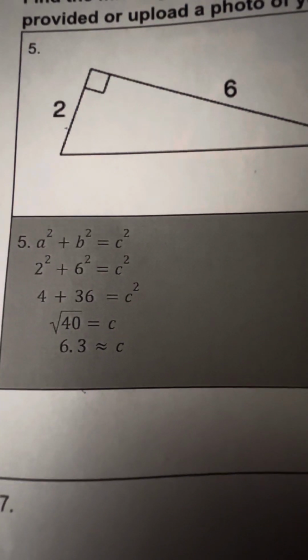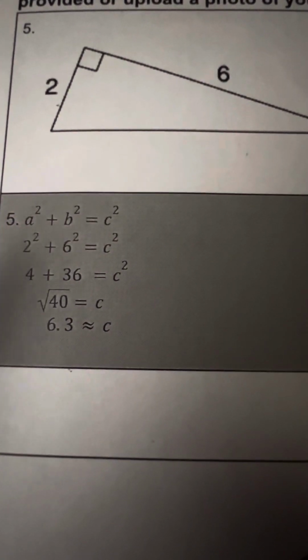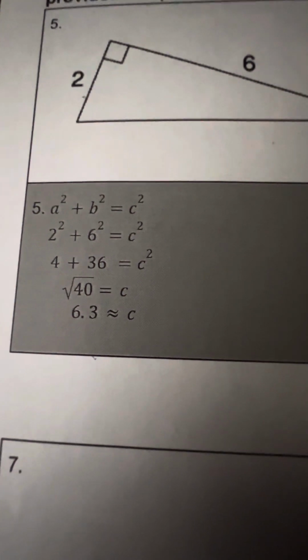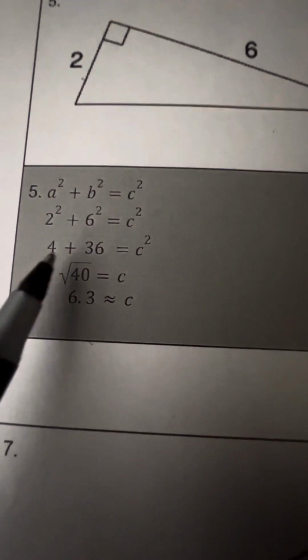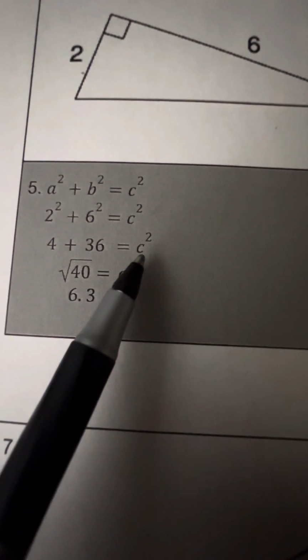I'm just going to show you how it's broken down. Here is a write-up of how we do it. We take the a and replace it with the shortest side, 2. So a squared plus our b squared, which is 6 squared, equals c squared. 2 times 2 is 4. 6 times 6 is 36, which is where we get these two numbers right here, and they're equal to c squared. We add them together, we get 40, and that is going to be equal to c squared.